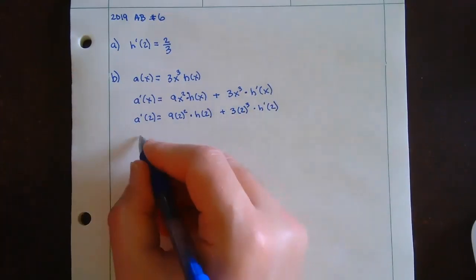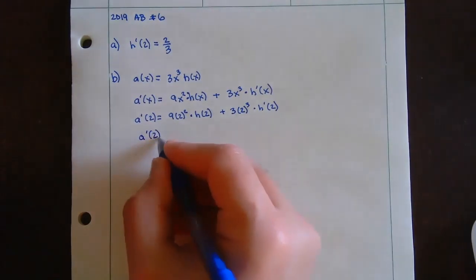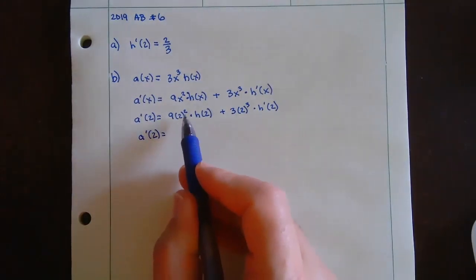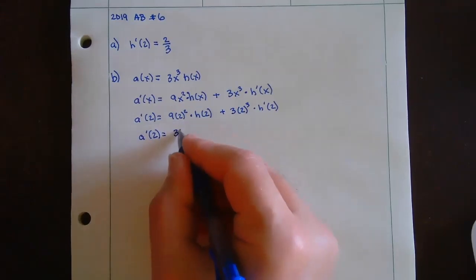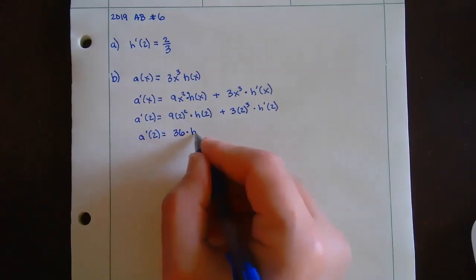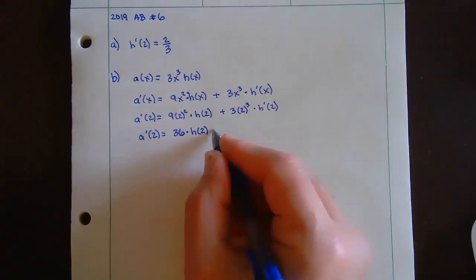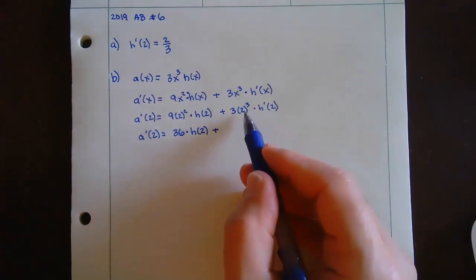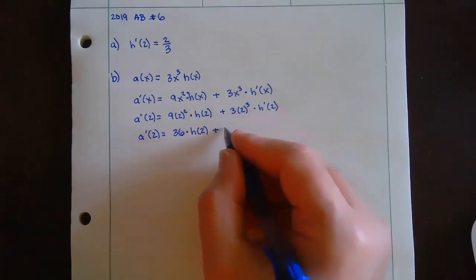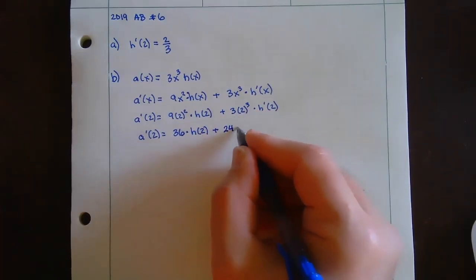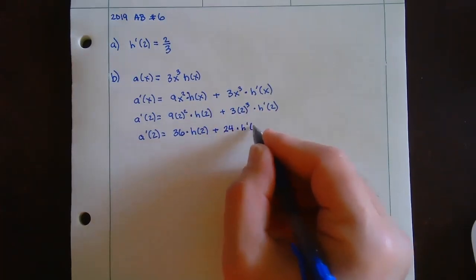So A prime of 2 is equal to, 2 squared is 4, and 4 times 9 is 36. So this would be 36 times h of 2 plus, and then 2 cubed would be 8, and 8 times 3 is 24, times h prime of 2.